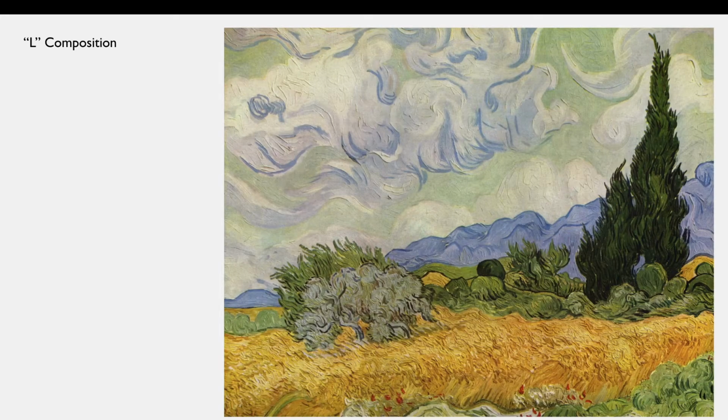Here is another type of L composition, though this one is in reverse. So we can see over here we have a strong dark valued tree, and then a large active field of both darker green values and very vibrant saturated light yellow values that are pushing forward onto the left side of the canvas and off. So this is a really strong reverse L composition.